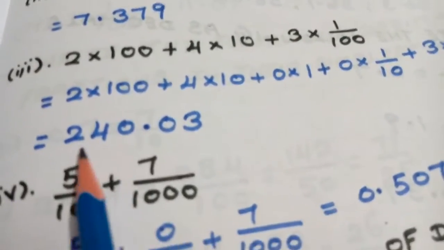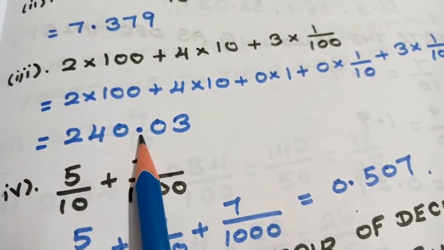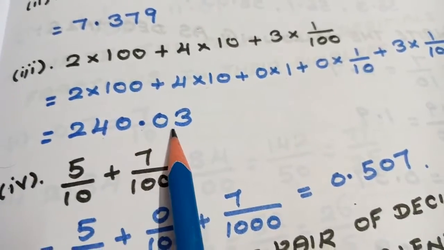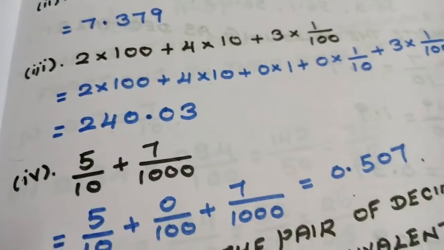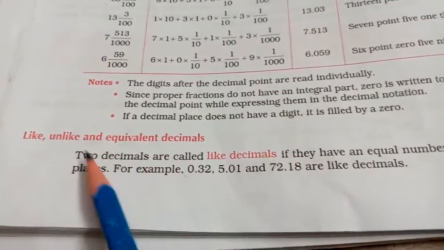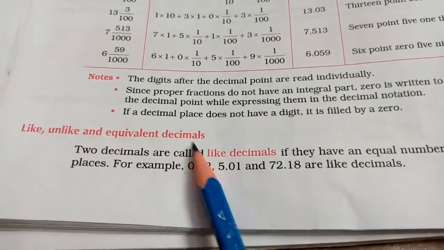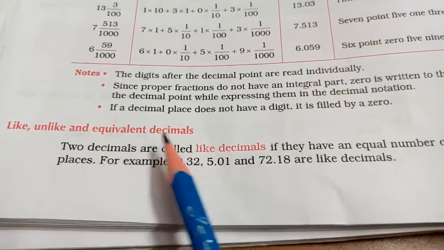This particular number is called as decimal number. You are having a decimal point. Before decimal point, the number is called as integral part. After decimal point, it is called as decimal or fractional part. The next concept we are going to see is like, unlike and equivalent decimals. We are going to see the meaning of like, unlike and equivalent decimals.